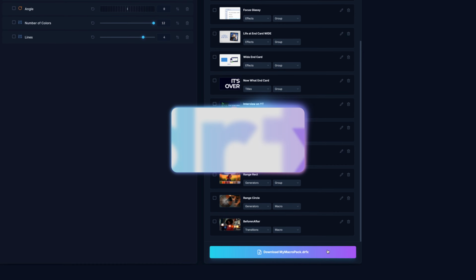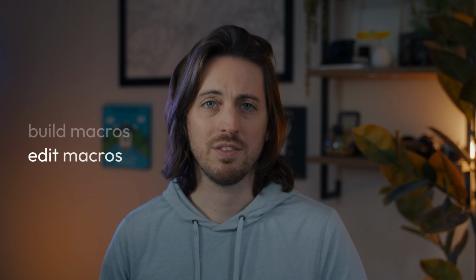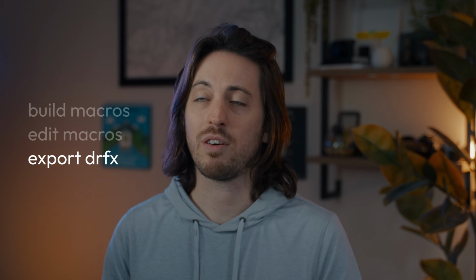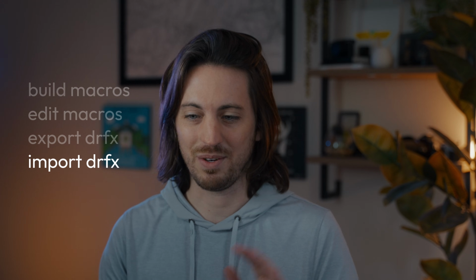One of them, and I knew people were going to ask for this, was the ability to export as a DRFX. And one thing led to the next, and I kind of overhauled the entire app. So now it's not just a macro builder, but it's a macro manager. It's a DRFX exporter, a DRFX importer. We'll get to that in a little bit. But for now, let me just jump right in.